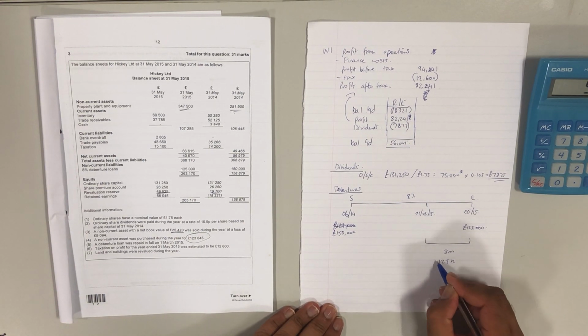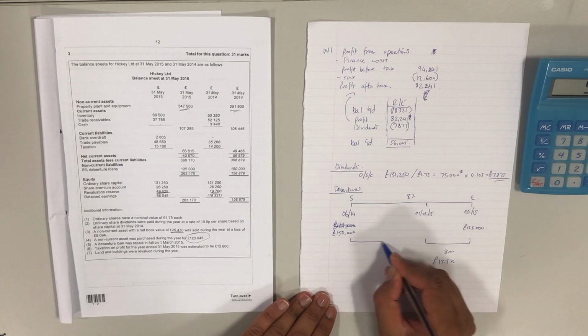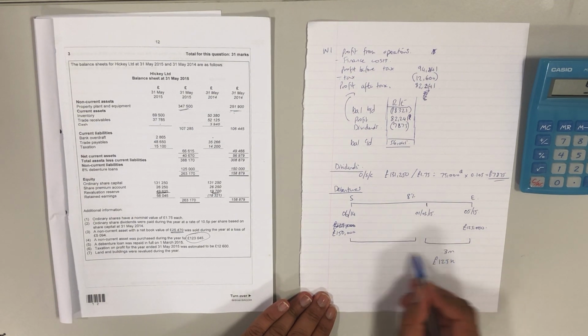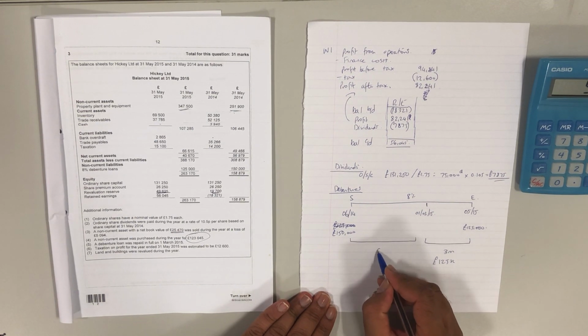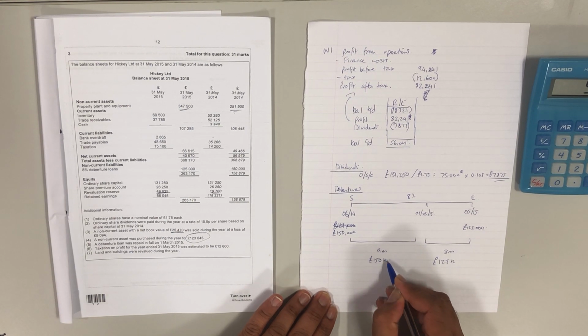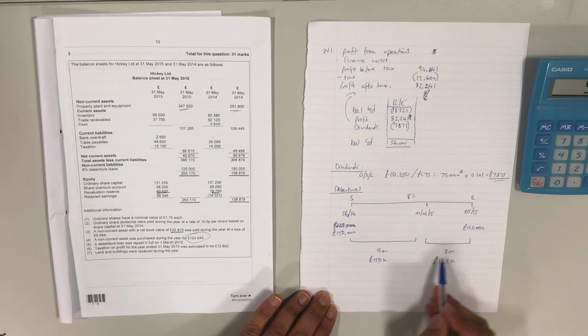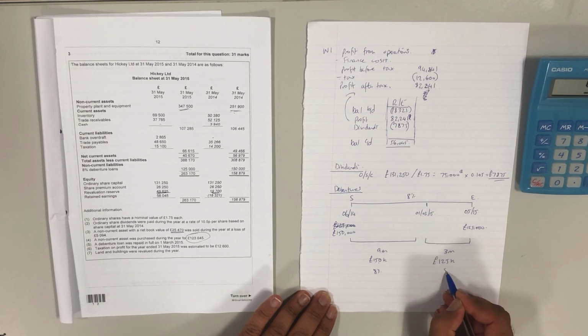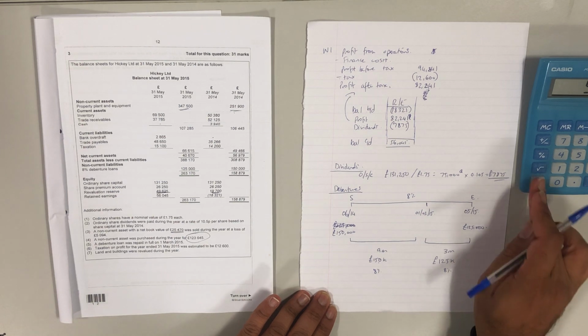125k. Here, you've got obviously 12 months, this is 3, this must be 9. You've got 150k, 9 months. 3 months, 125. Both 8%. Okay, and we are going to calculate the interest.